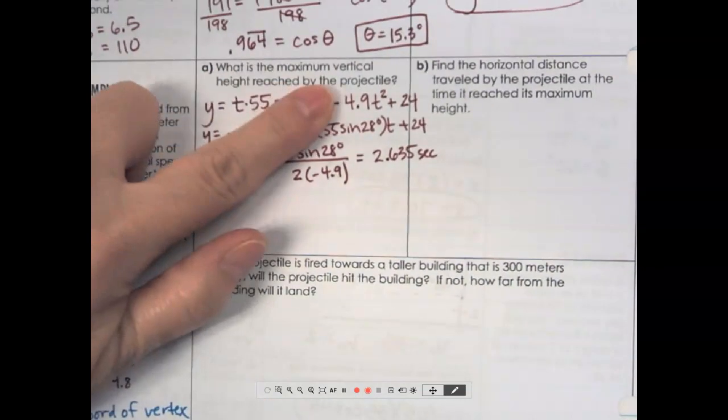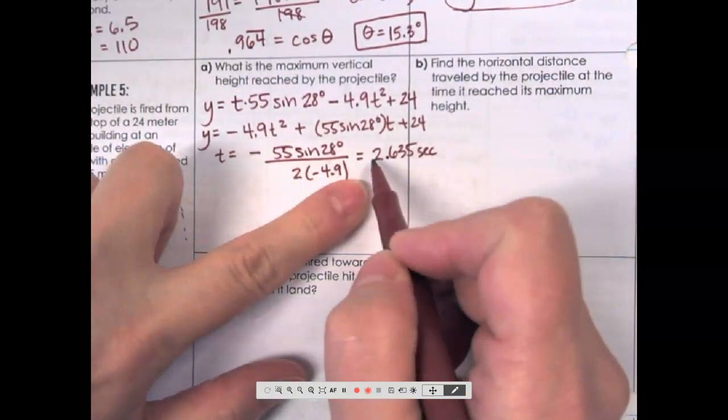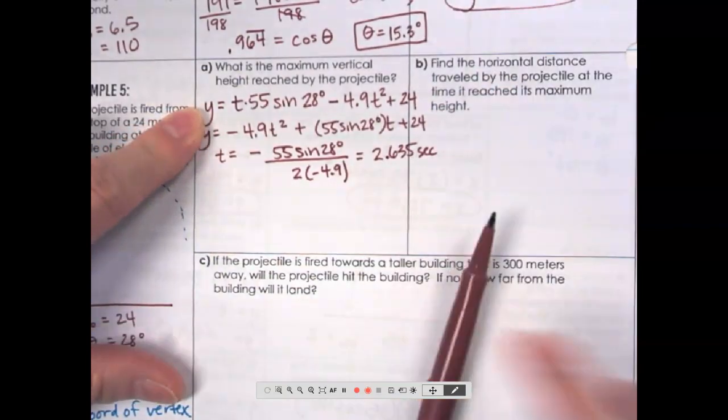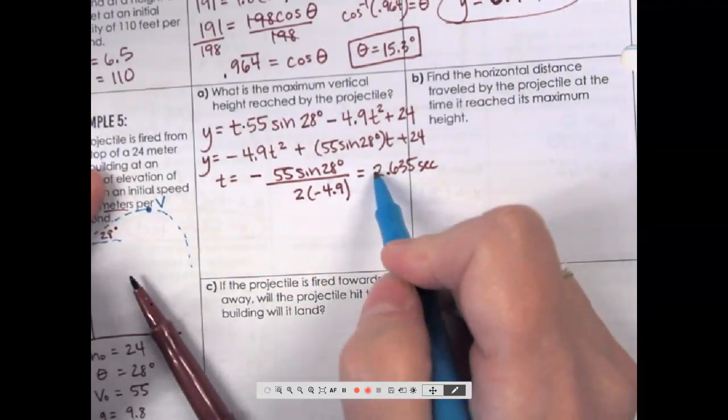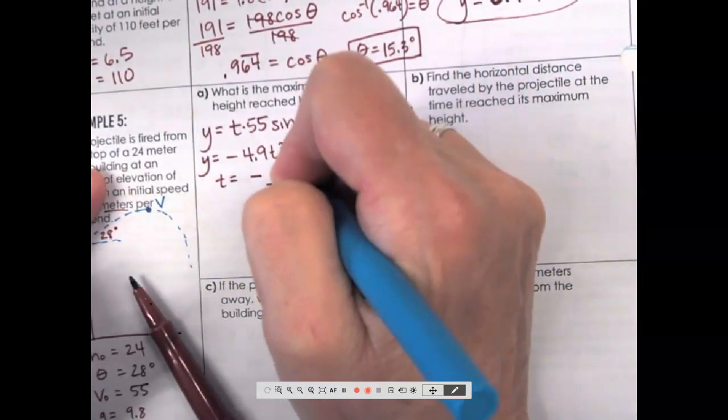Well, what is that highest value? Well, so I'm going to take this t value and plug it back into the y equation. Okay, so this is going here and here.